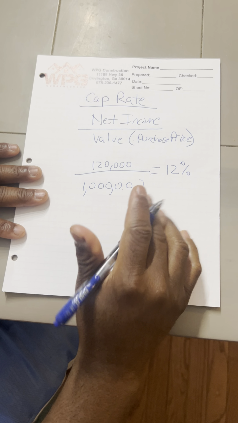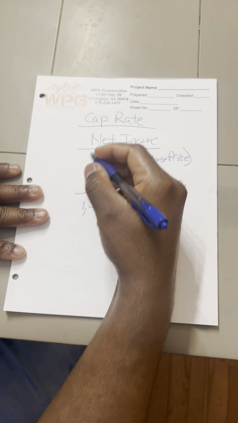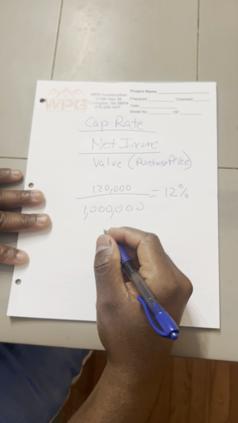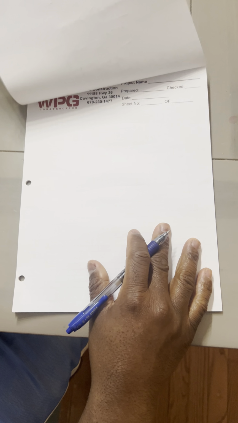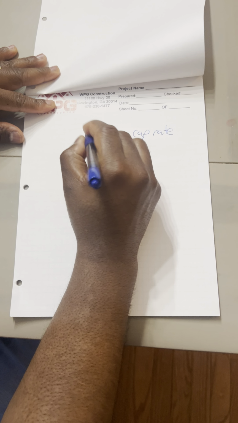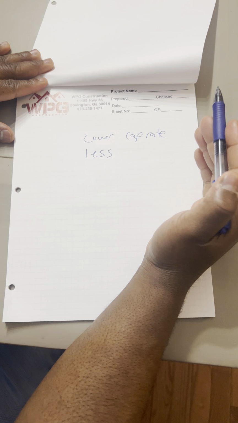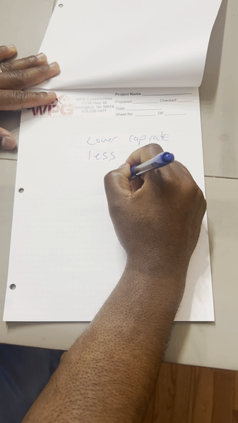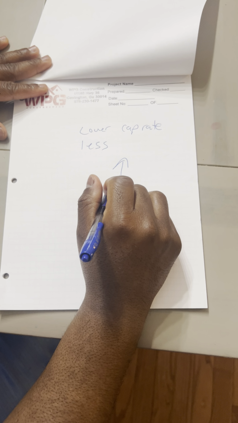All right. Now, this cap rate can also tell you how risky that asset is, which means that the lower the cap rate, the less risk it is. Okay. The higher the cap rate, the more risk it is. So basically, the higher the cap rate, it has the potential to make more money, but more risky, more problems, okay? The lower is less risky and less money.